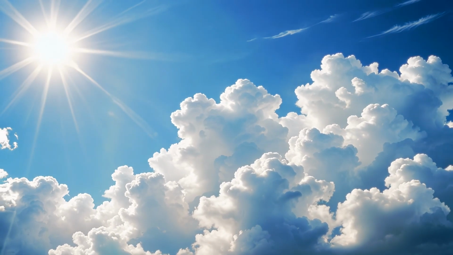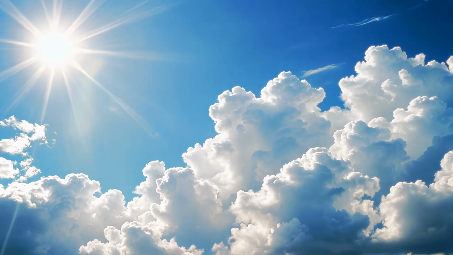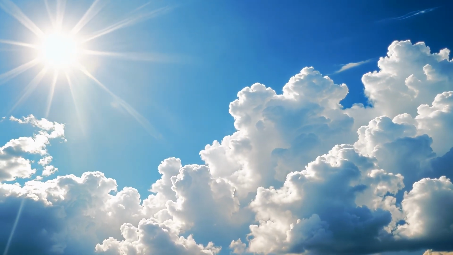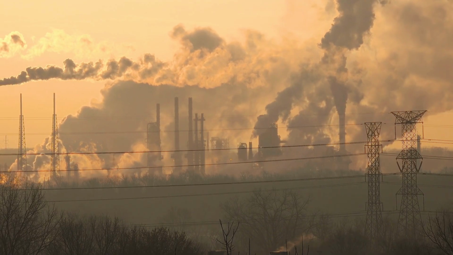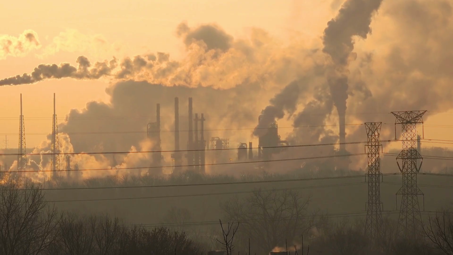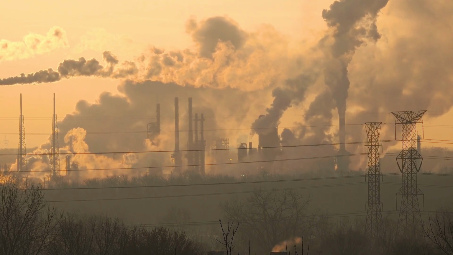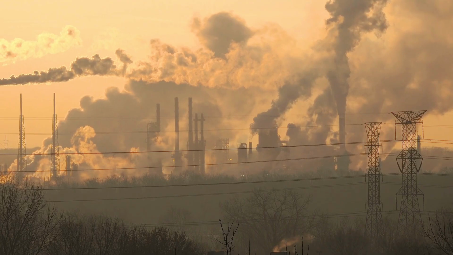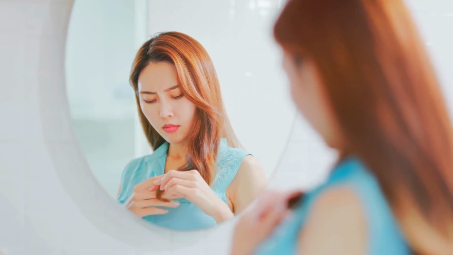Environmental factors also play a significant role. Sunlight, especially ultraviolet radiation, breaks down hair proteins and weakens the cuticle. Air pollution deposits particles on the hair that trigger oxidative damage. Together, these factors cause hair to age faster and become drier, duller, and more prone to splitting.